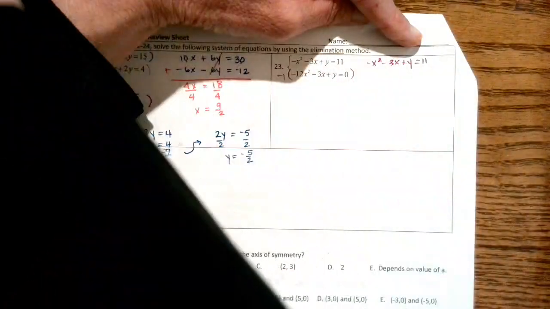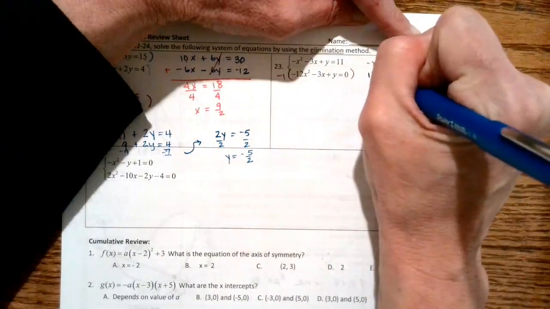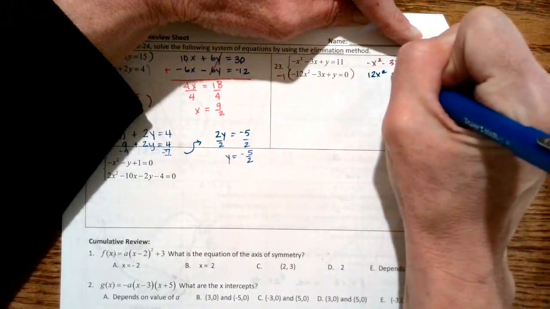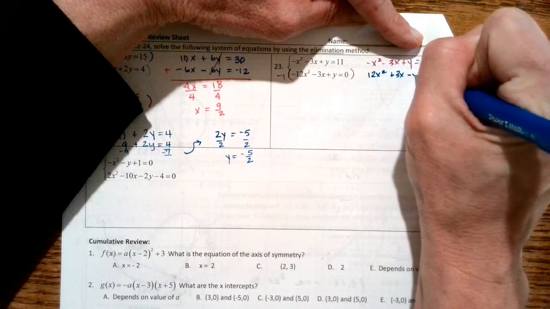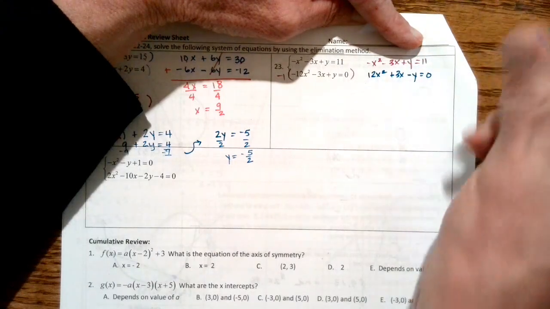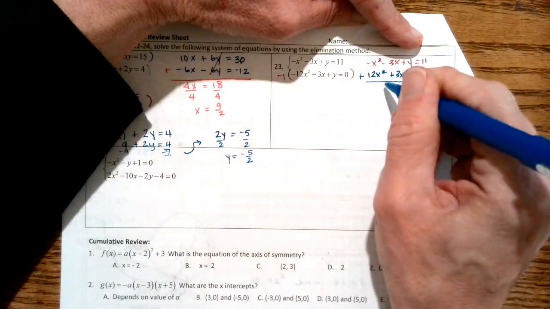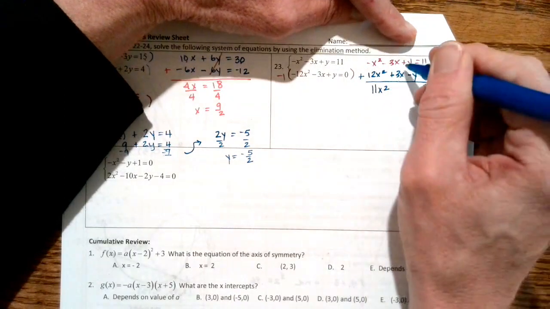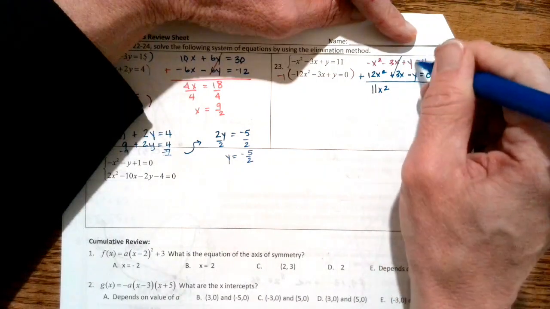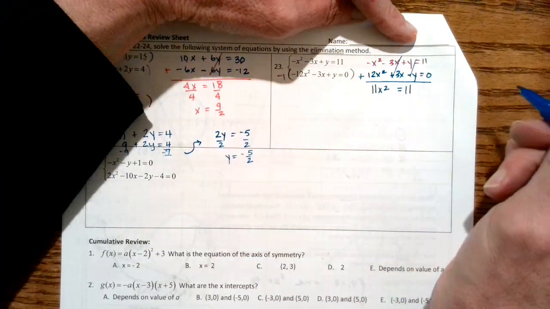But now this equation is going to be positive 12x², positive 3x, negative y, and of course 0 is neither positive nor negative. That's going to give me 11x². Check it out. I've got 2 zero pairs is equal to 11.